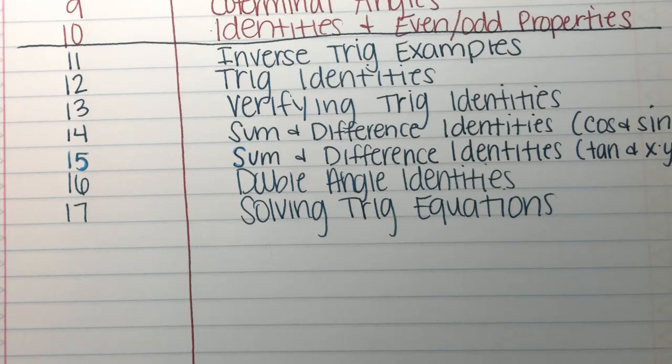An inconsistent equation has no solution or is extraneous. Do you remember learning that word in Algebra 2? So the sine of theta equals 2. Is that possible? No. Why not? Because if I put 2 over 1, then your y is bigger than your r. Can your y be bigger than your r value? So that's extraneous. That's no solution. Does that make sense? Okay.